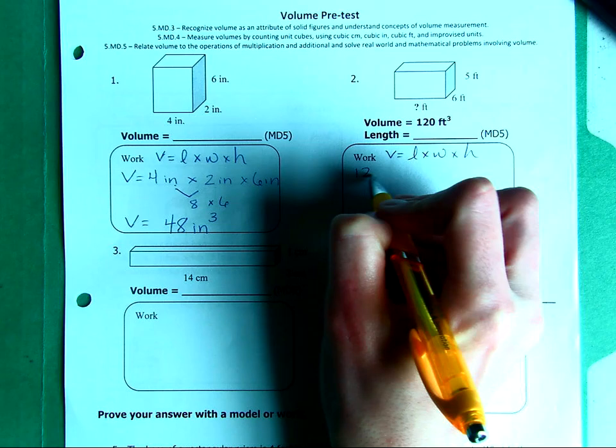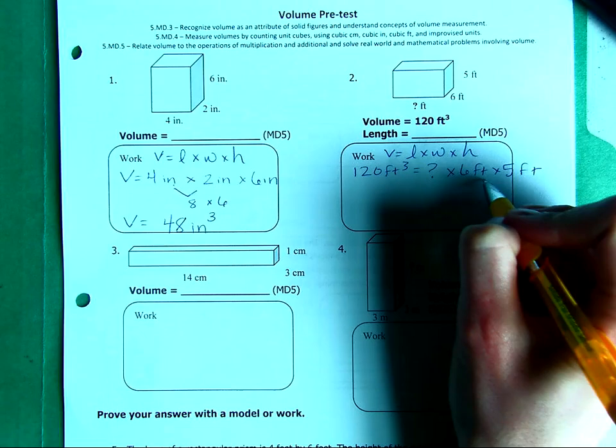I can go ahead and multiply. 6 times 5 is 30. So that means 30 times something is going to give me 120 feet cubed. If you know your multiplication facts, then you can figure that out. You can just figure out what it is. You can even use powers of 10 by thinking 3 times what gives you 12.